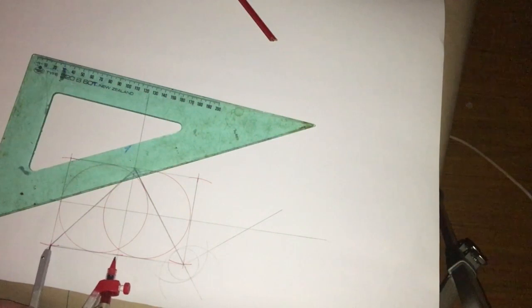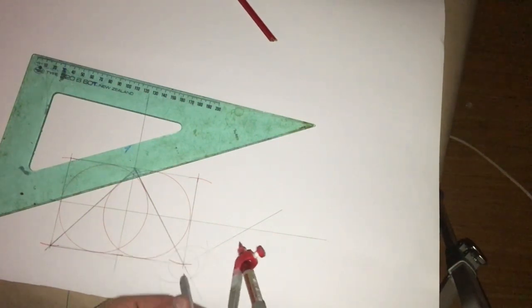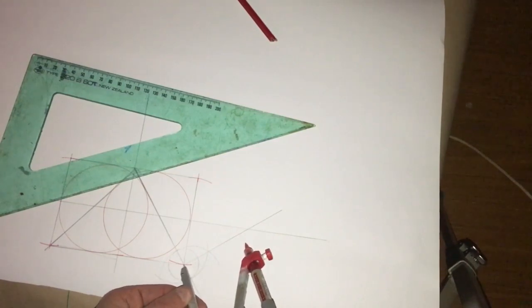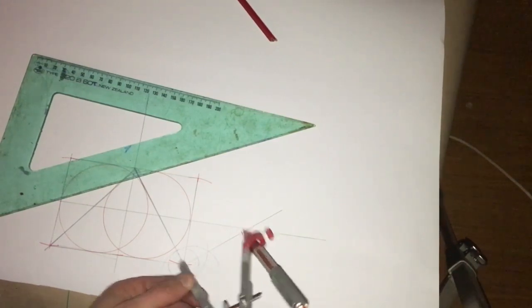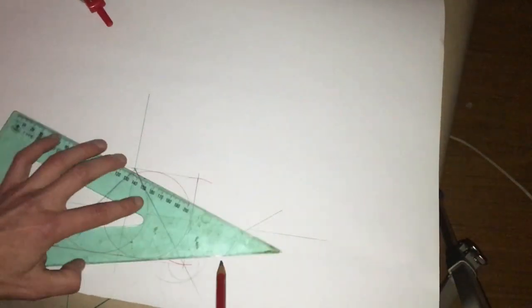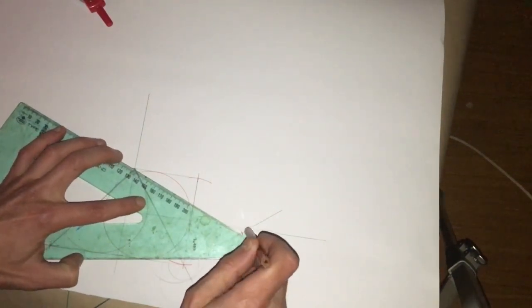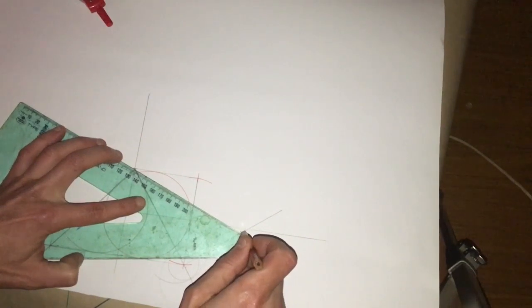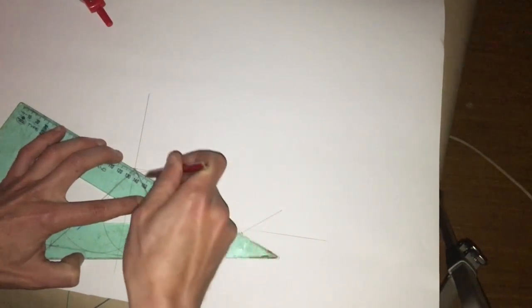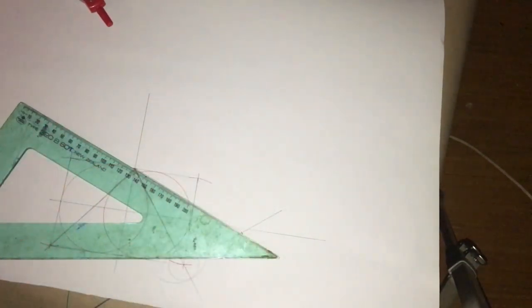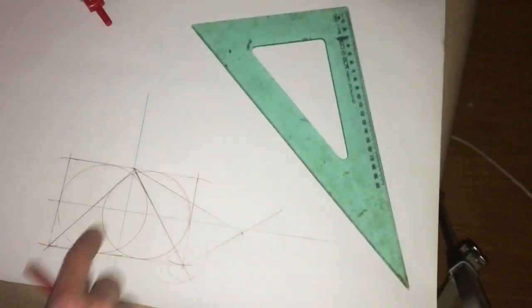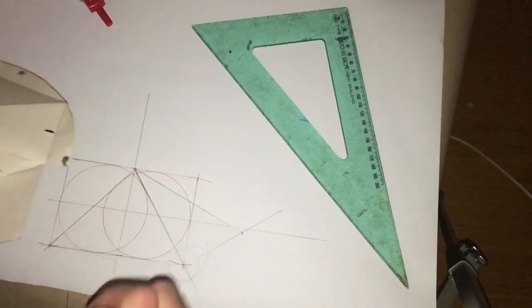And now we'll want to set the compass to the half base. It's still set. Okay, so now with that we can mark that line. And now from that, draw it to the pinnacle there of the pyramid. What we have here is the cross section.